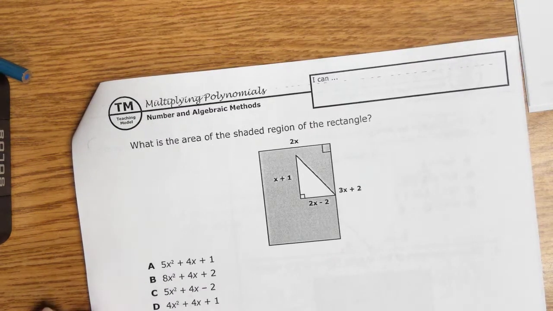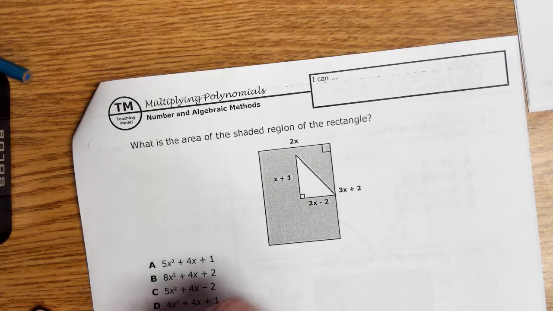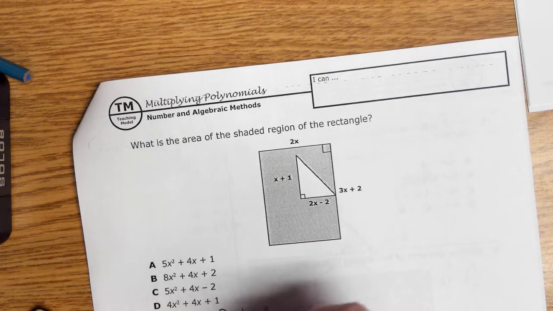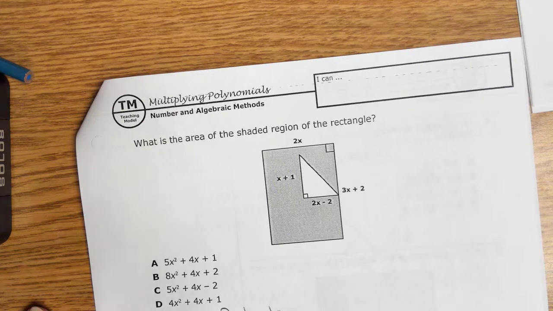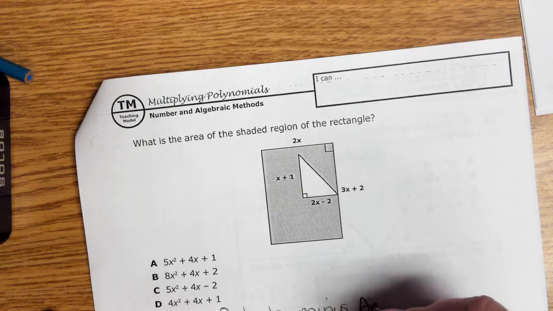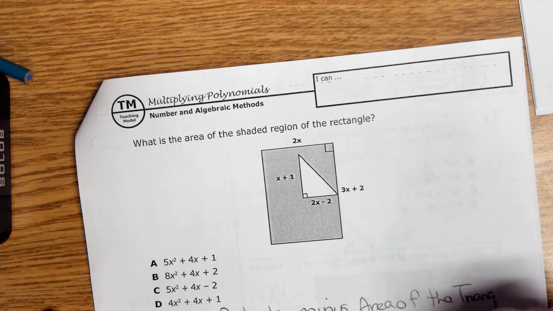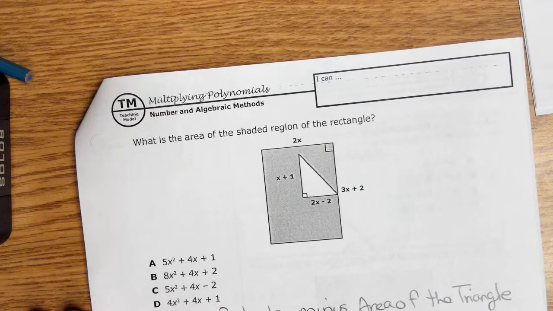Well, I can tell you what I'm thinking about what I need to do. I need to take the total area of the rectangle, and then I'm going to have to find the area of the triangle, minus the area of the triangle. I'm just putting in words what I think I'm going to have to do. I know I have this, I'm going to have to find that, then subtract that from that.